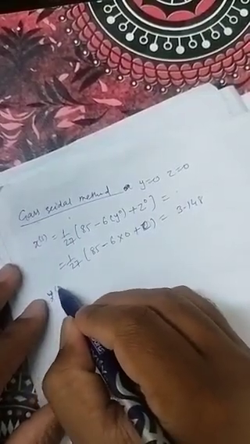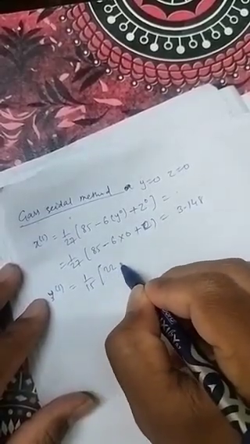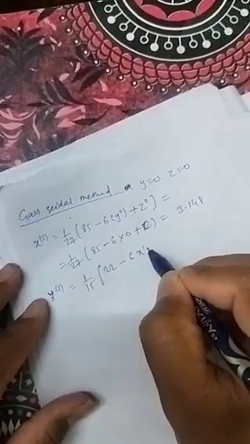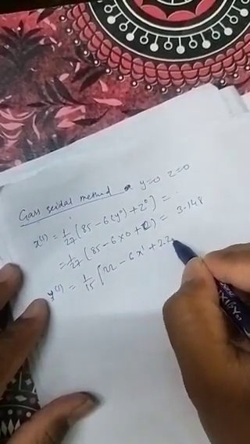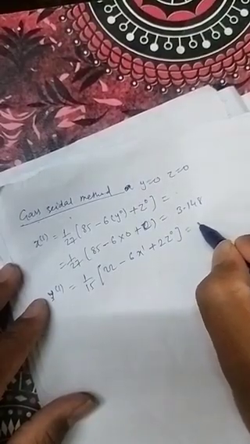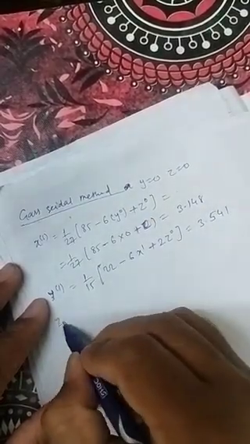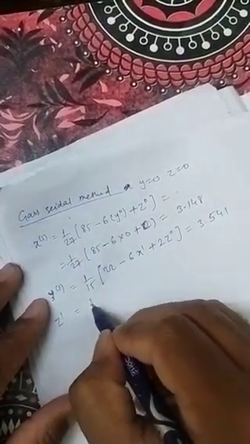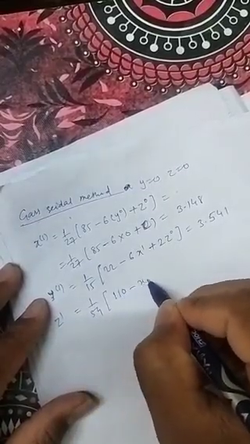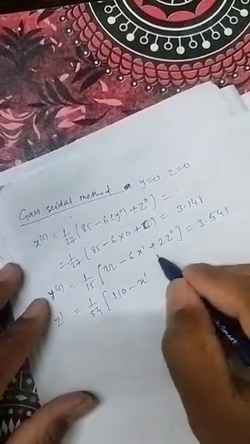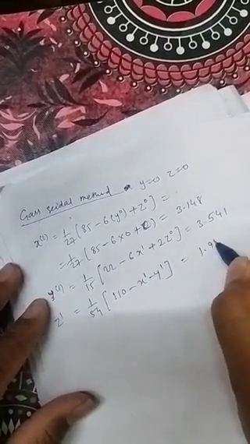Similarly, the first iteration of y is 1 by 15, 72 minus 6 into the first iteration of x minus 2z zeroth iteration, which is 3.541. The first iteration of z is 1 by 54, 110 minus the first iteration of x minus the first iteration of y, which is 1.913.